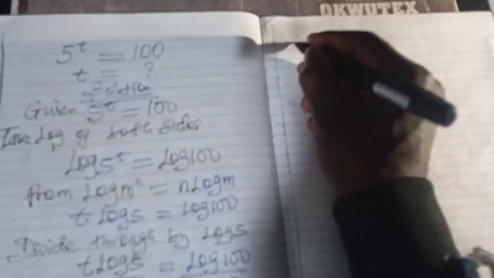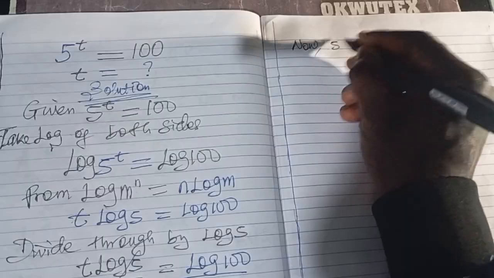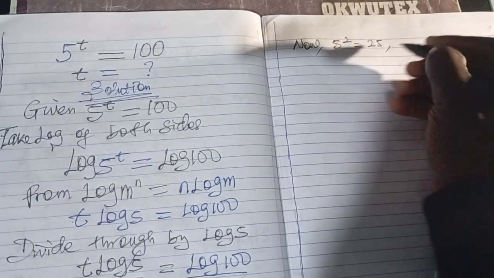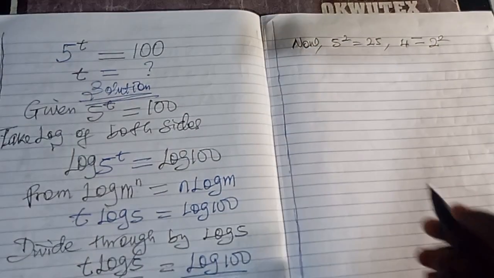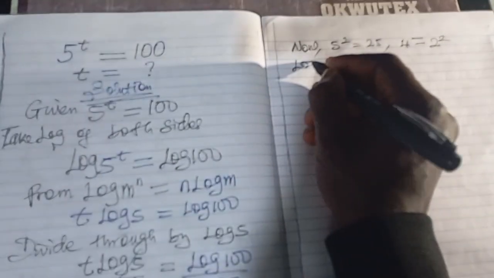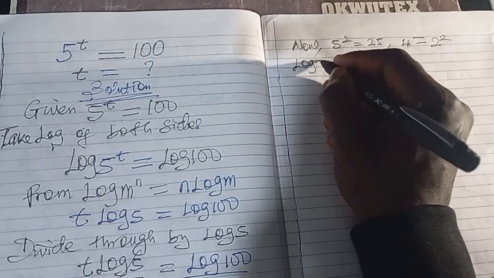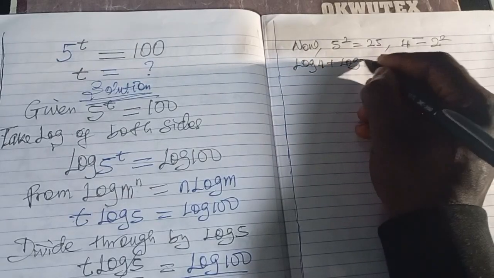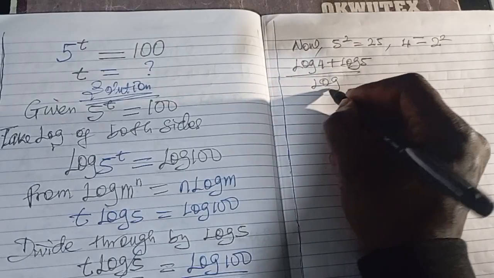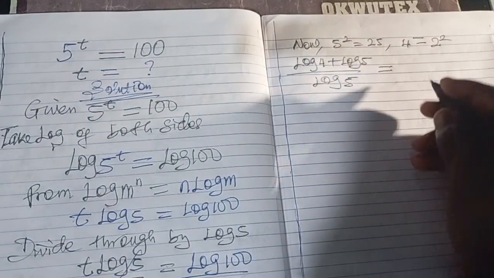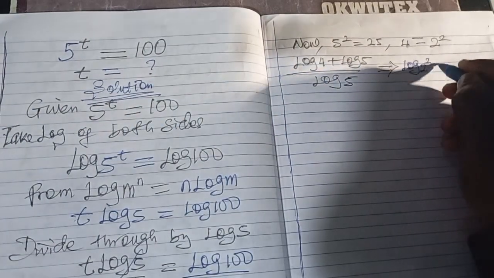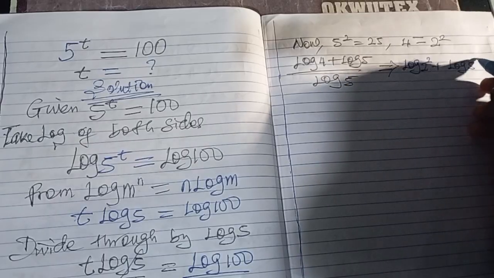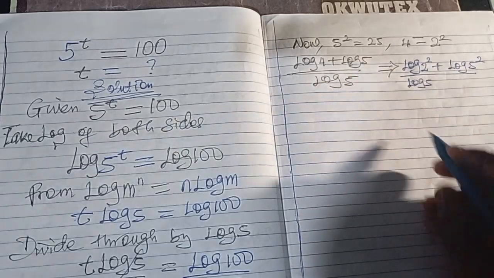Now 5 raised to power 2 is 25, and 4 is also 2 raised to power 2. We can now have log 4 plus log 25, all divided by log 5, which is also expressed as log 2 raised to power 2 plus log 5 raised to power 2, all divided by log 5.